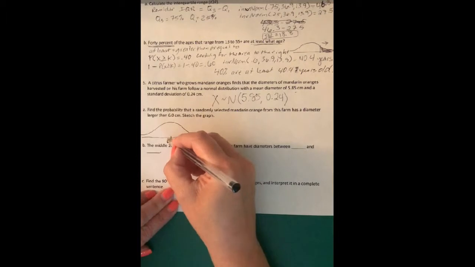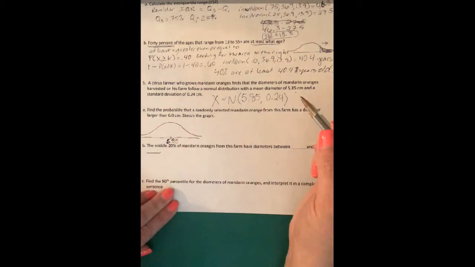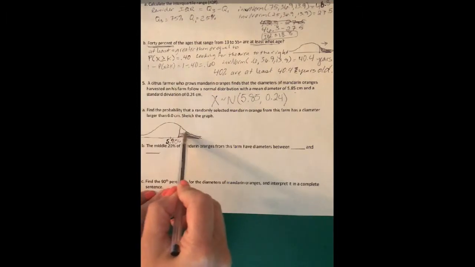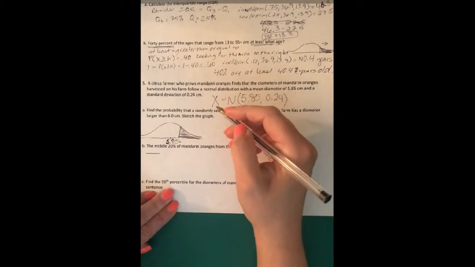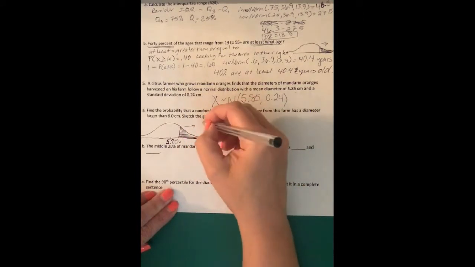Our mean is 5.85. That's our mean. And we're looking for greater than 6. So just for ease, we'll put 6 here, larger than 6. So if we think about the probability, then we know that it's going this way.